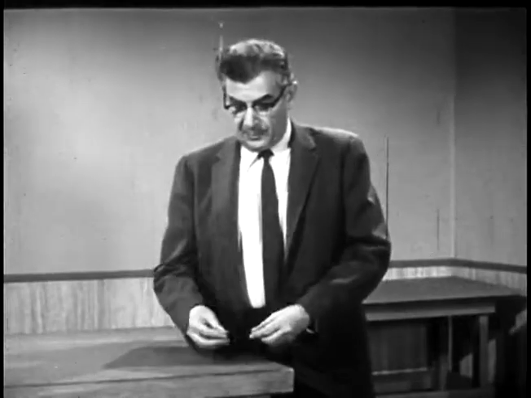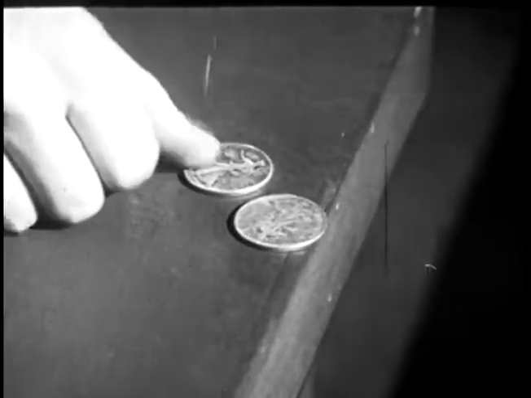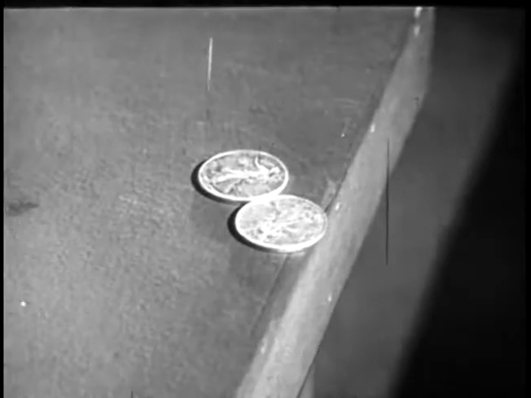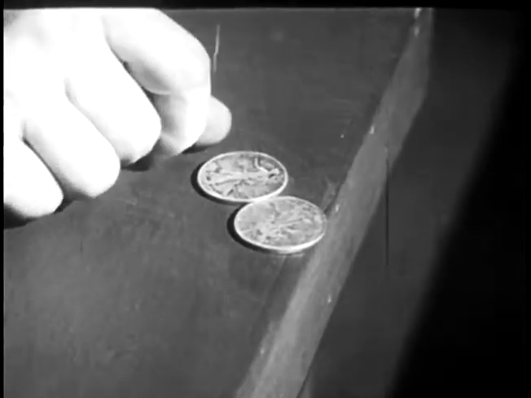Let me take a couple of coins, place them at the edge of the table, one slightly behind the other. I will now flip these off the end of the table so that one coin will just fall over the edge and the other will be projected with a relatively large horizontal motion. I want you to listen for the sound when these two hit the floor. Here we go. One sound, not two. It took just as long for the coin which was projected horizontally to hit the floor as it did for the one which fell straight down.